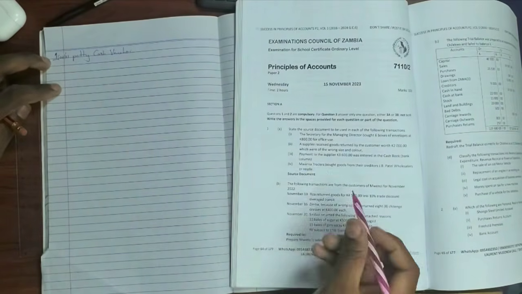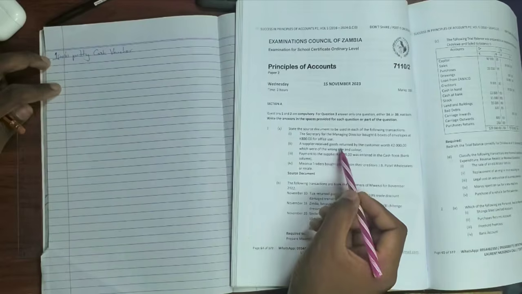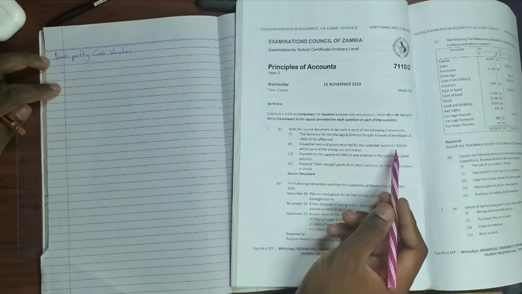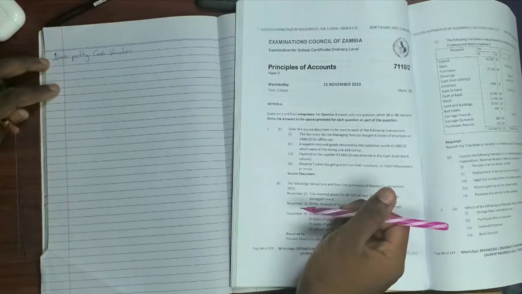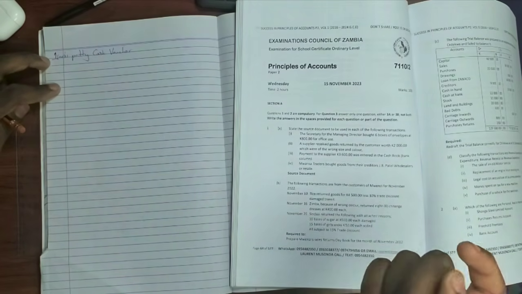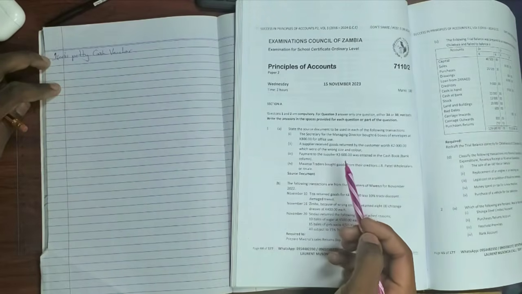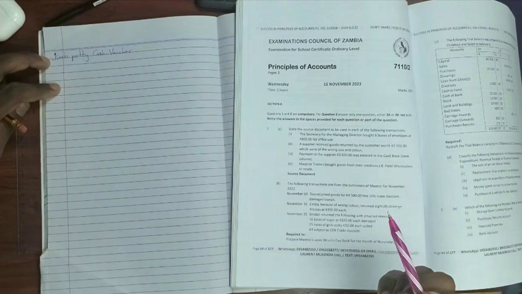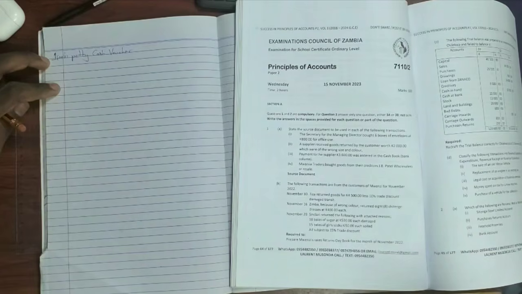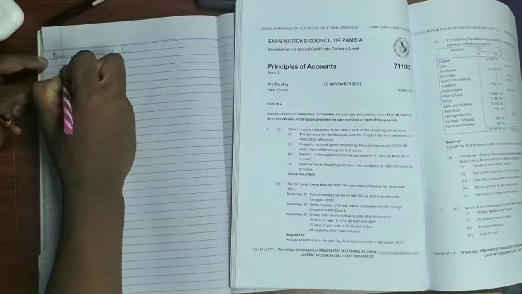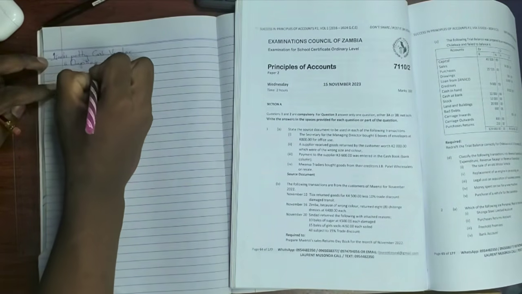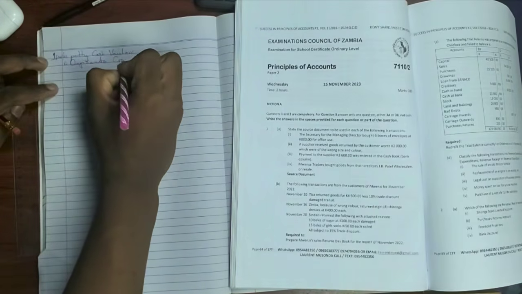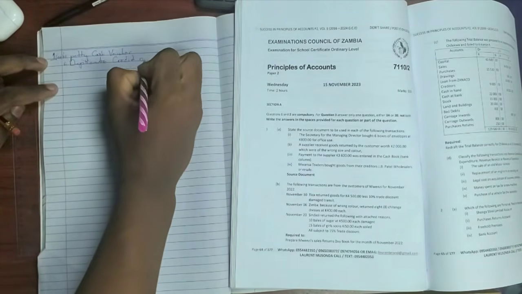Then we go on to the second one, which reads: a supplier received goods returned by the customer worth 2,000, which were of wrong size and wrong count. For this one, the book of prime entry involving this transaction is the sales returns day book, and the source document for the sales returns day book is a duplicate credit note.